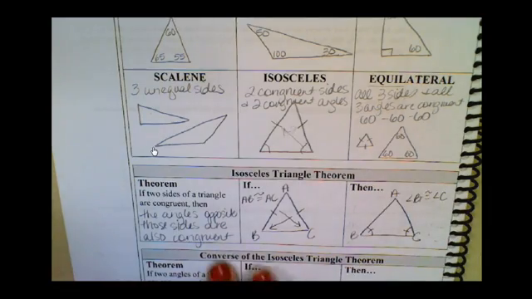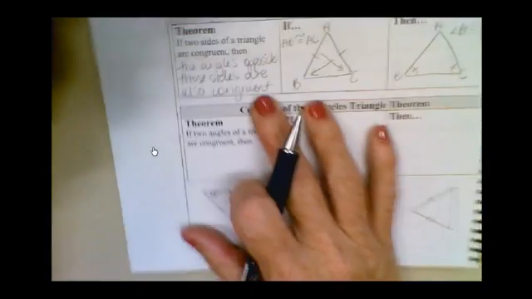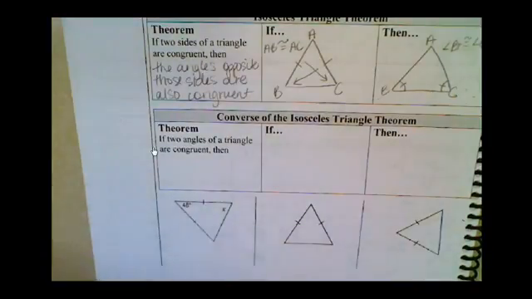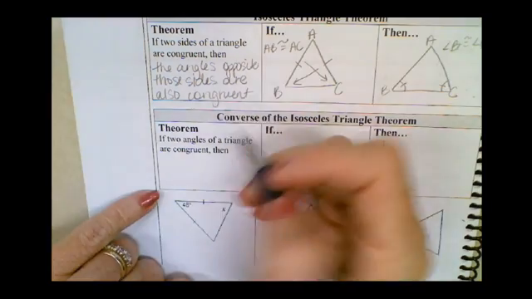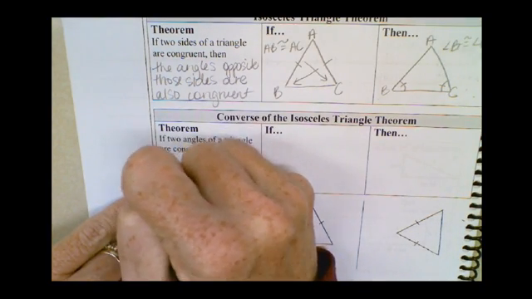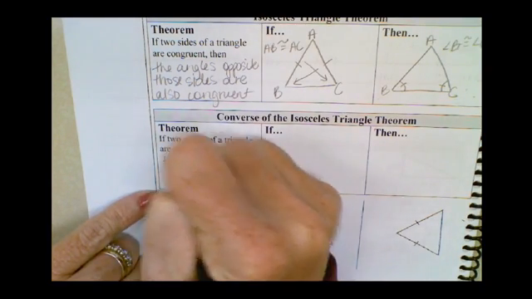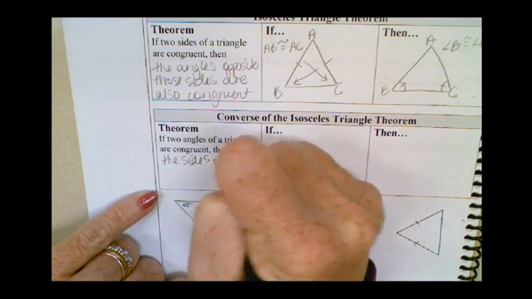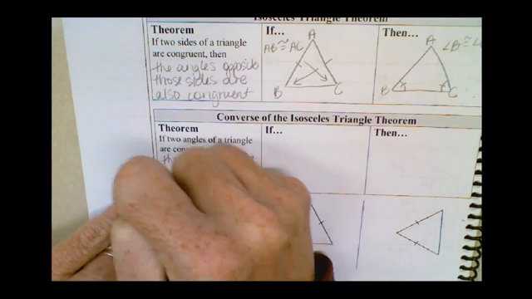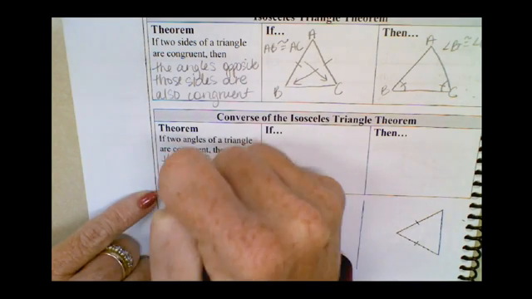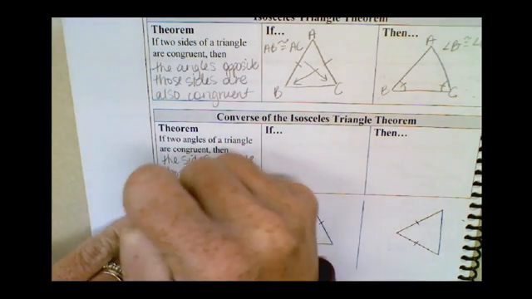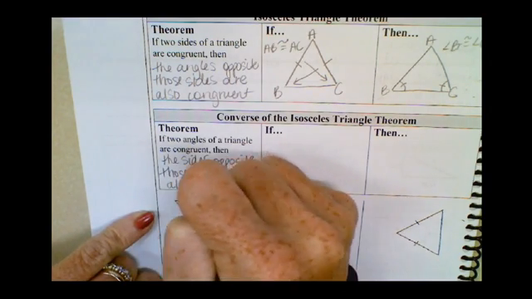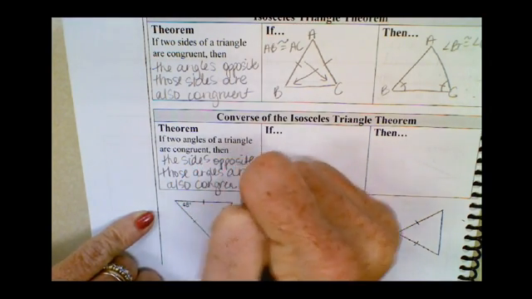Okay, so if we take the converse of that, converse, remember, it's when we flip something around the other way. So if two angles of a triangle are congruent, then the sides opposite those angles are also congruent.